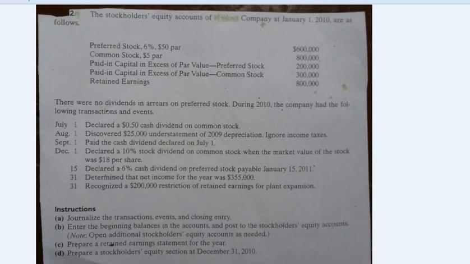Problem number 2 in this lecture: the stockholders' equity accounts of X company at January 1st, 2010 are as follows.